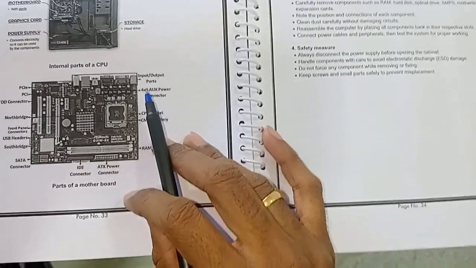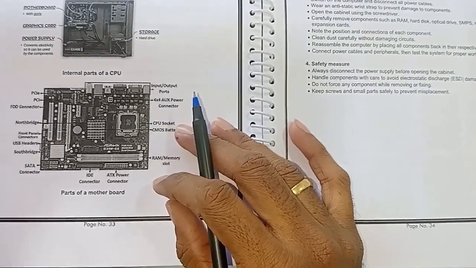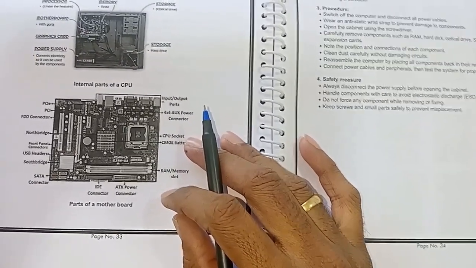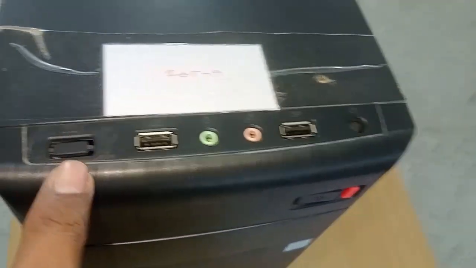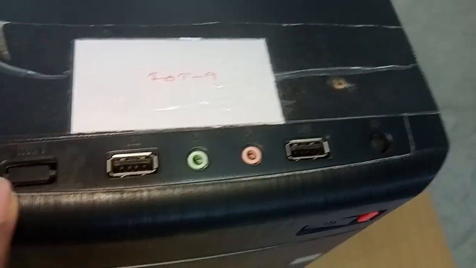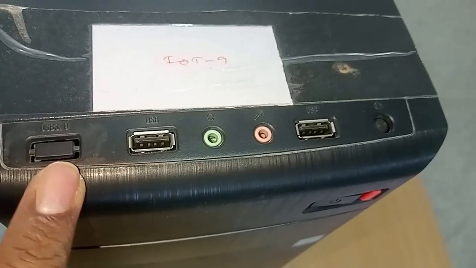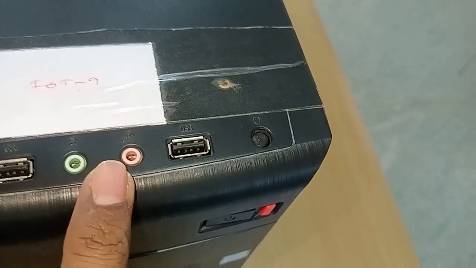Okay, we will go and take a computer system and investigate what the parts of a computer system are. So this is a cabinet, right? This is the power supply button for this cabinet, and these are all the IO ports, right? This is a USB port. There is a provision for adding one more USB port. This is a USB port, and these are audio jacks, and this is a reset button, right?